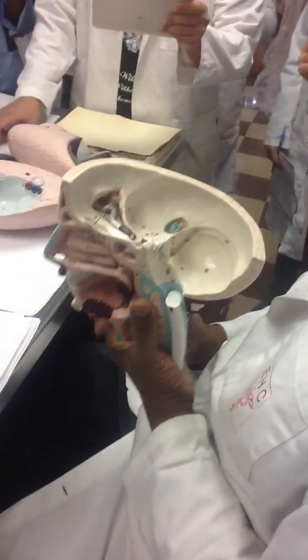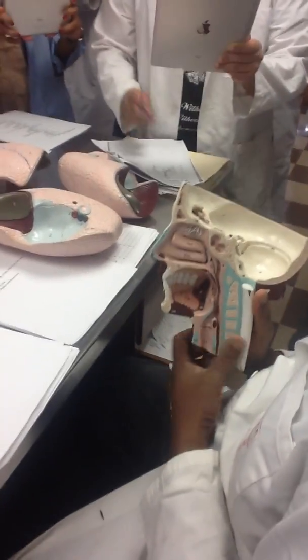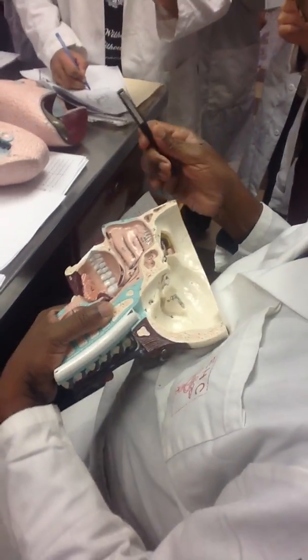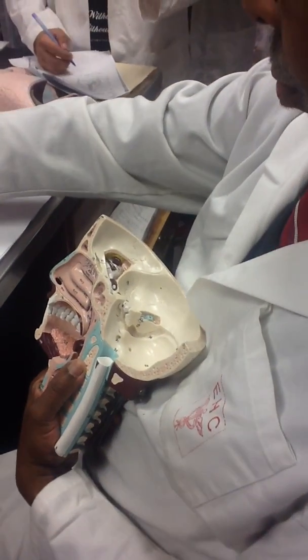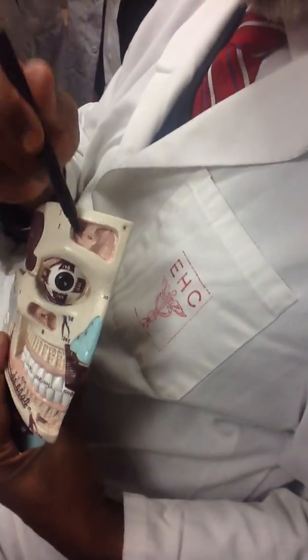All right. Let's look at the sinuses. A sinus is a cavity in the skull that moisturizes air. Here we have the frontal sinus. This is the frontal sinus, and this is the frontal sinus.